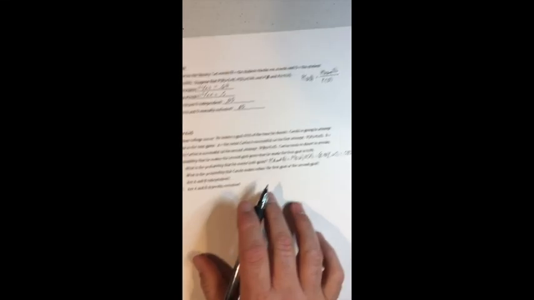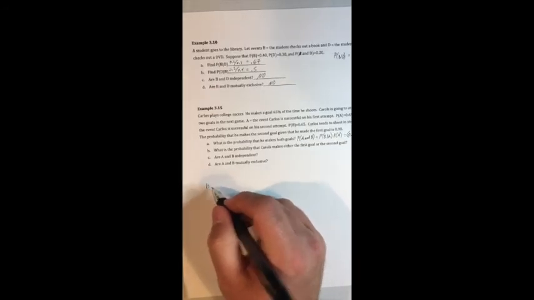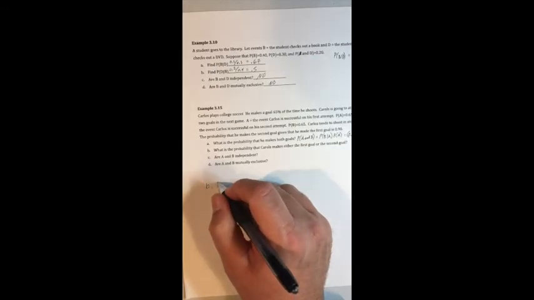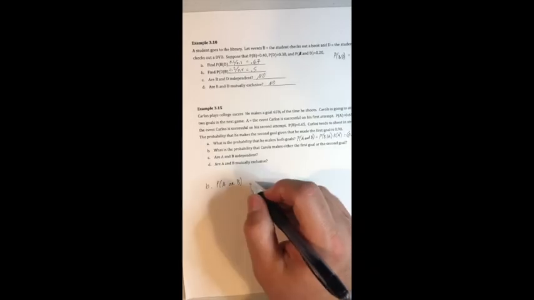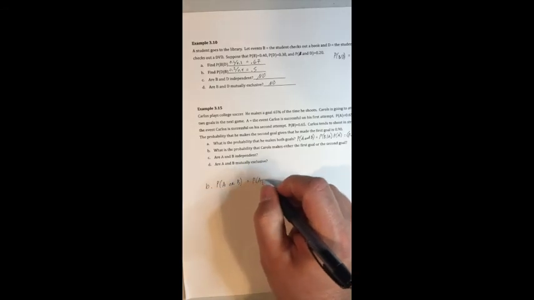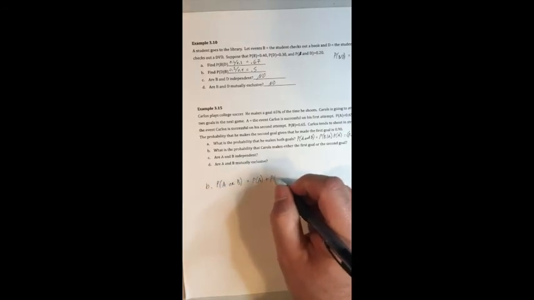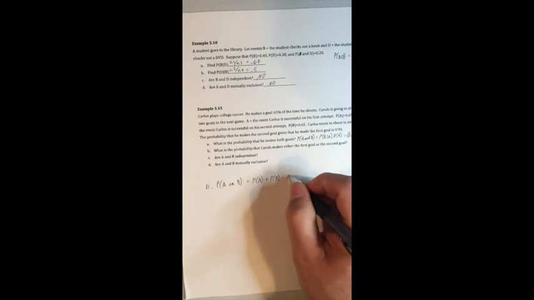All right, for part B, what's the probability that Carlos makes either the first goal or the second goal? I think maybe I'm going to move down here so I can have a little more room. This is an or question, right? Probability of A or B. So in this case, we want to do the probability of A plus the probability of B minus the probability of A and B.